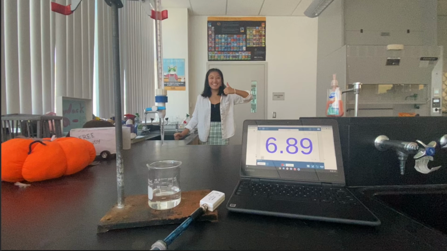Now that you've chosen your chemicals and indicator, it is important to consider some of these elements of experimental design to obtain the most accurate results. Here is the setup of the experiment. The burette will contain the titrant, and the beaker will contain the analyte.